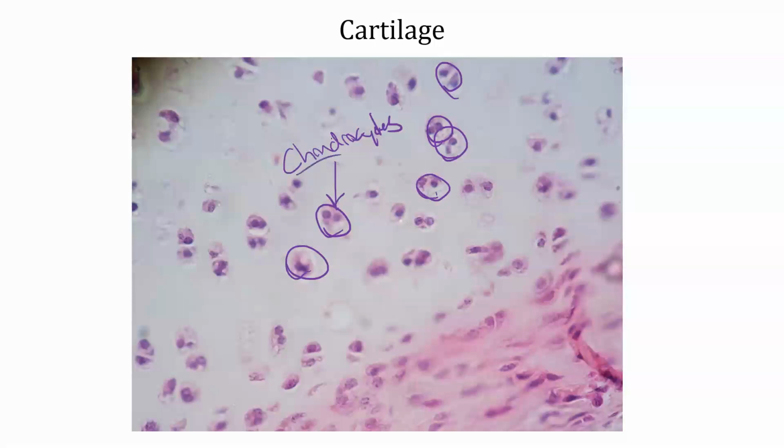Chondra is the prefix that's often associated with cartilage. So you've got chondrocytes living in lacunae in this tissue. There are different types of cartilage, and we won't have to worry about differentiating those in this class.